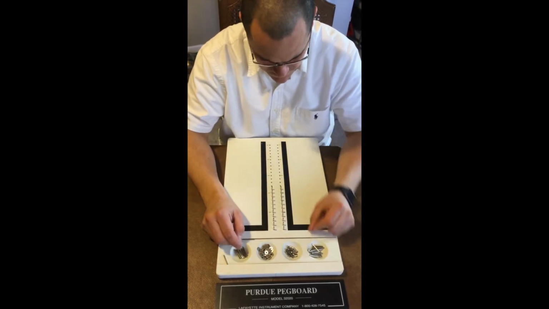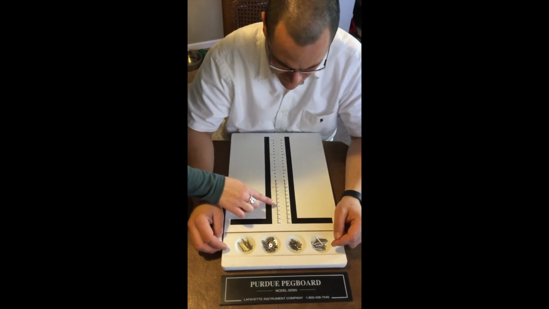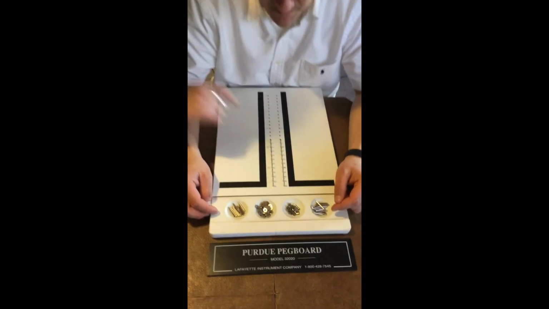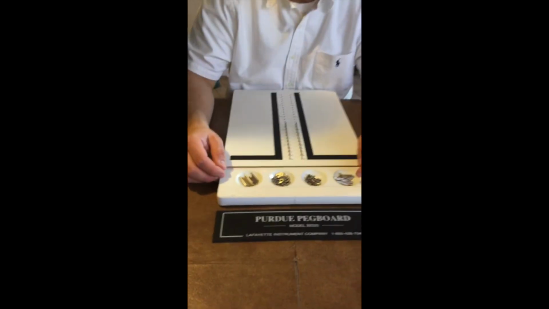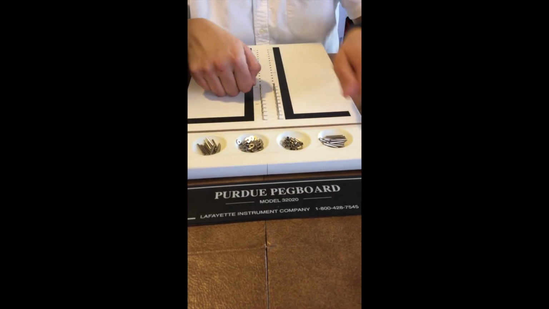Stop. All right, great job. We're gonna go ahead and count the pegs we have here. So we have 5, 10, and 11 pegs with both hands. Good job. We can go ahead and clear these pegs. Right ones to the right side, left pegs to the left side.